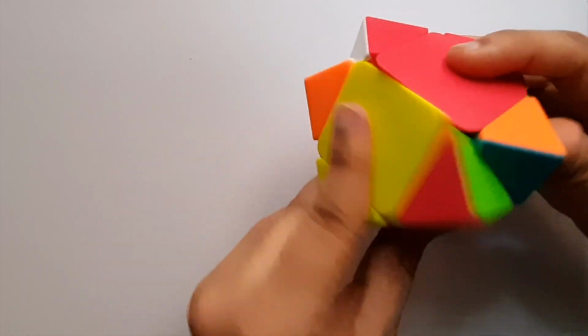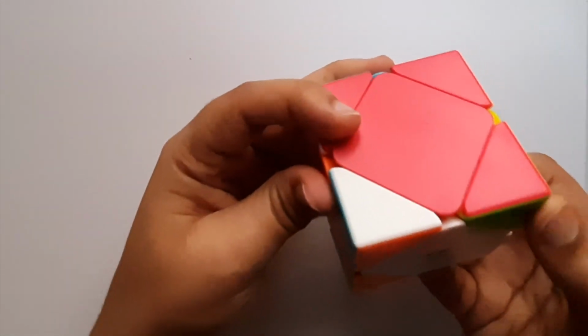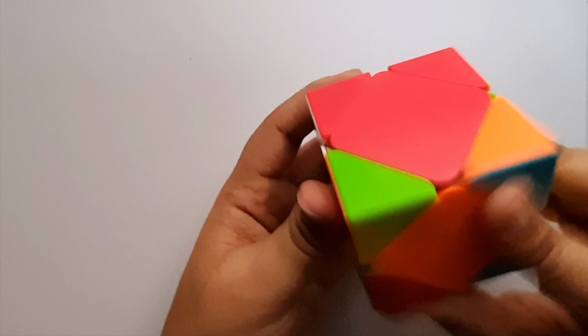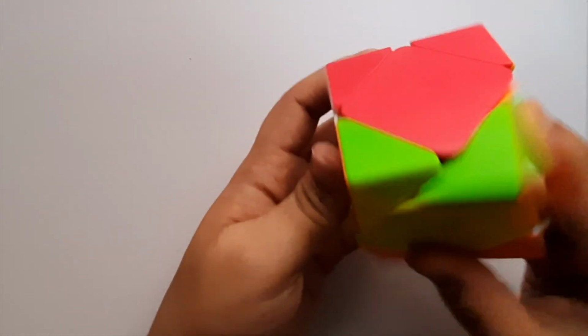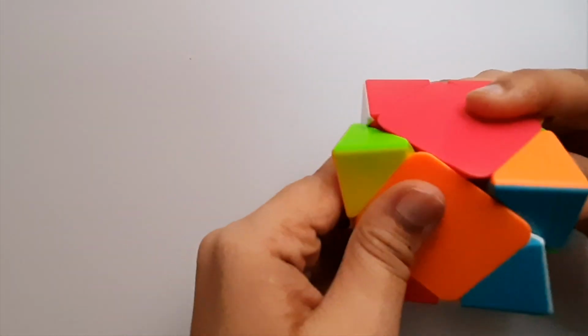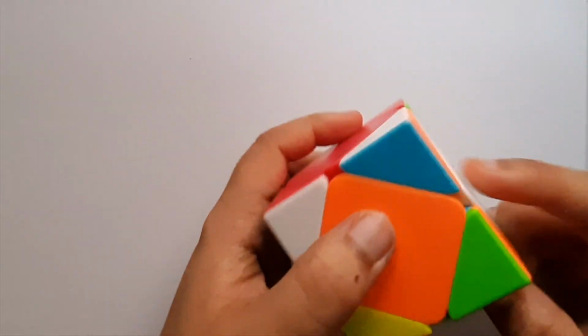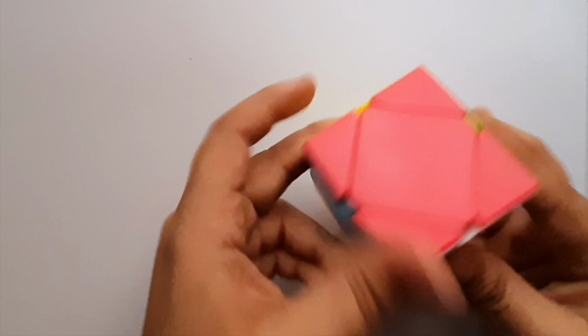So if I move it like this, this is going to get solved. But if I move it like this, this side is not going to get solved. So in this case, I have to take this side down like this, rotate this side and bring this back up. Now I have the last side here and I have my last red piece right here which solves itself.